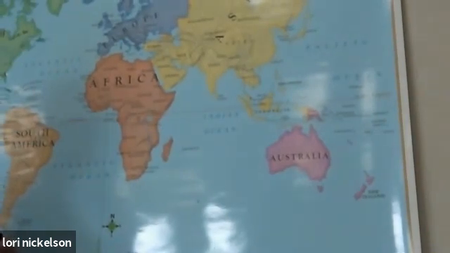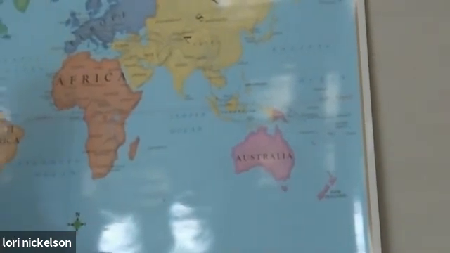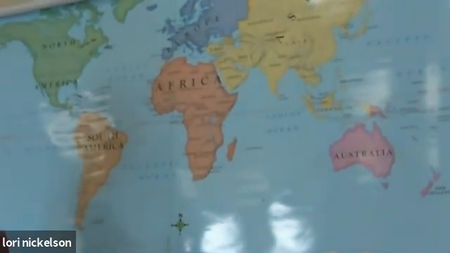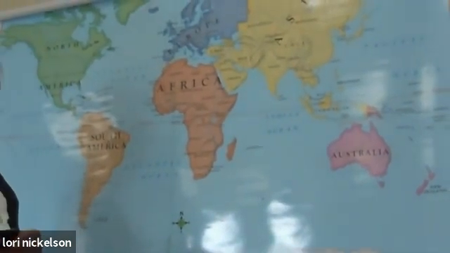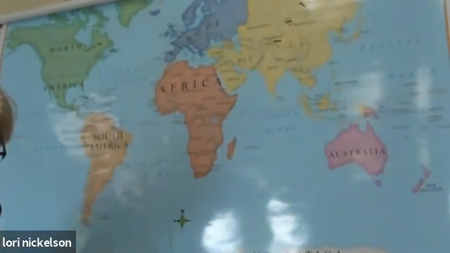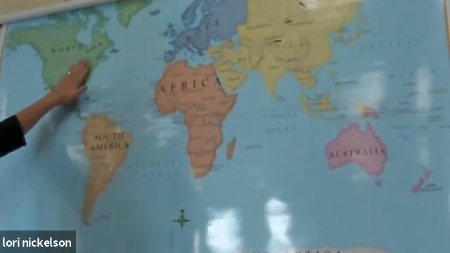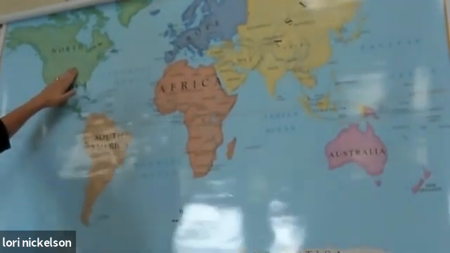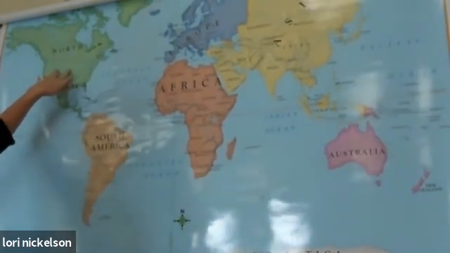So now what I want to do is show you where it is compared to the United States. Okay, I made it a little bit zoomed out there. So we live over here in North America. Okay, so we live in the United States, which is part of North America, another continent.